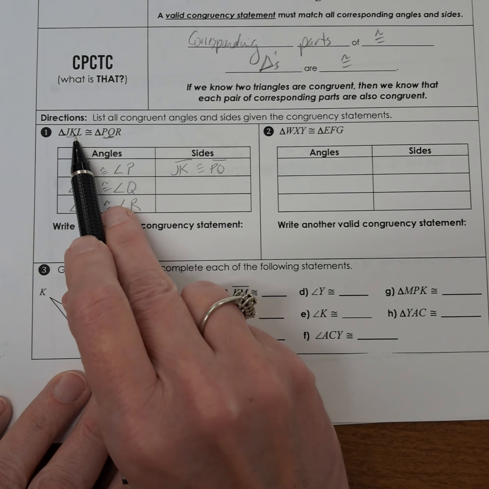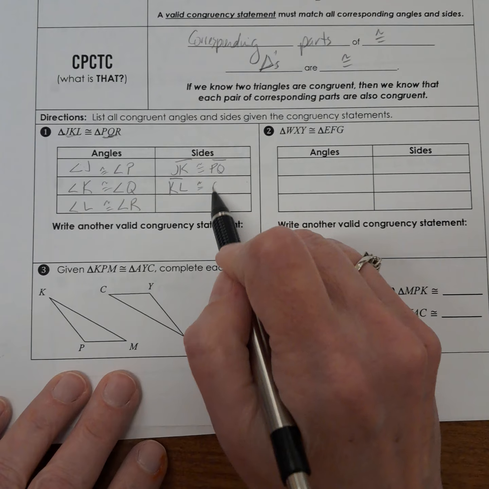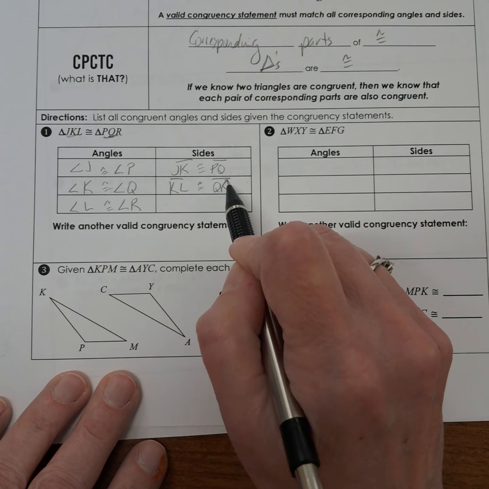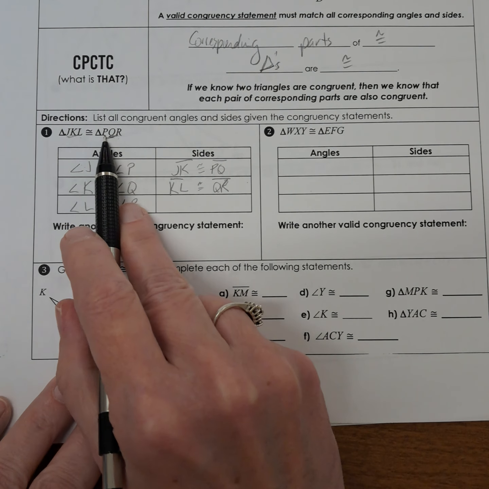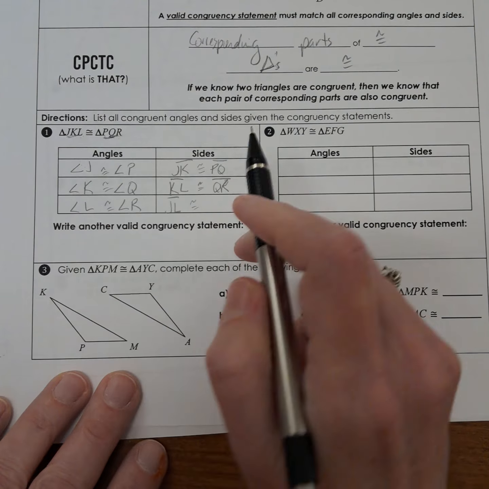The last 2 letters, KL, will match up to the last 2 letters, QR. Now I put the first 2 with the first 2, and the last 2 with the last 2, so now I got to put the first and third with that first and third, JL with PR.